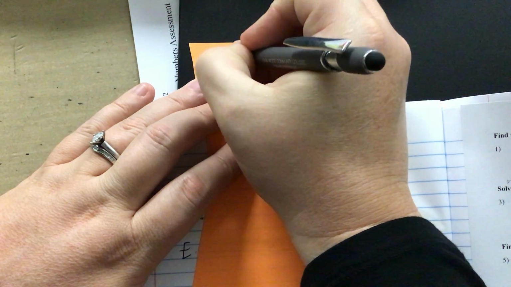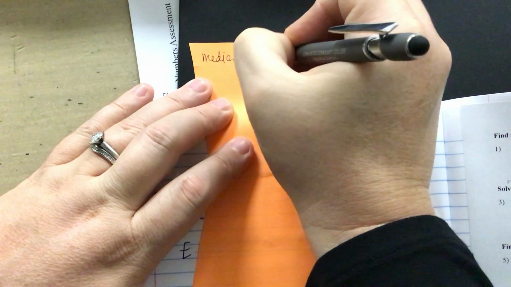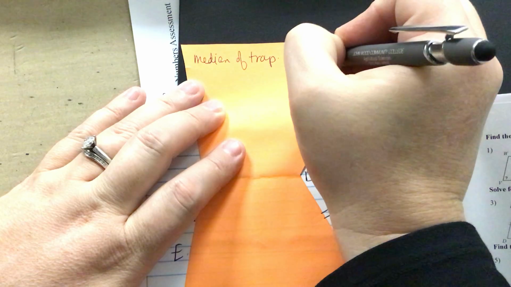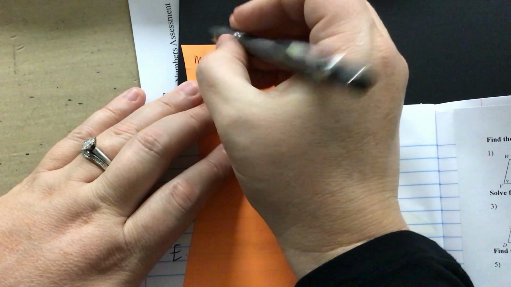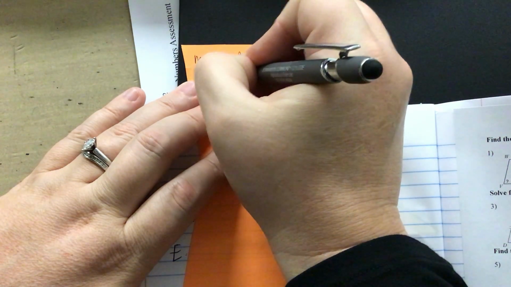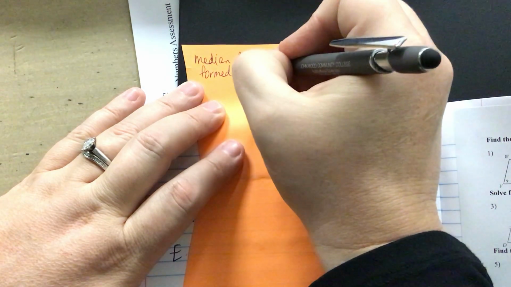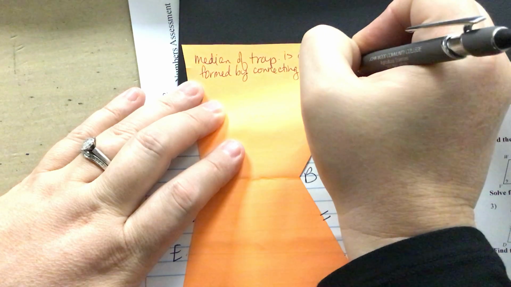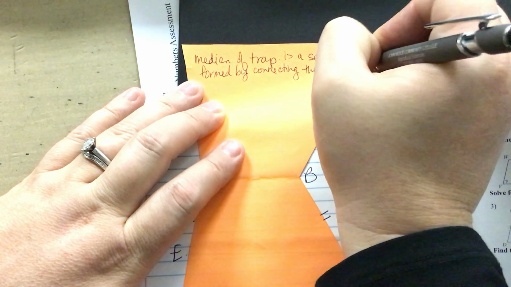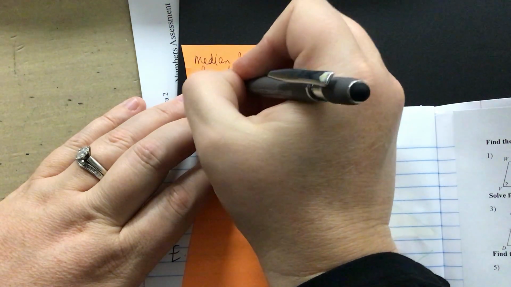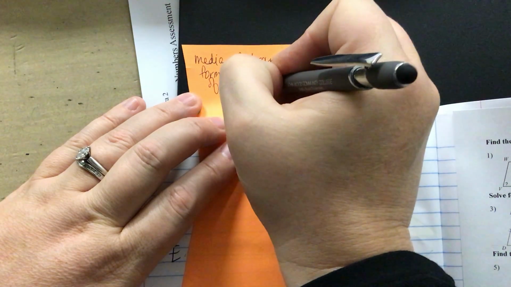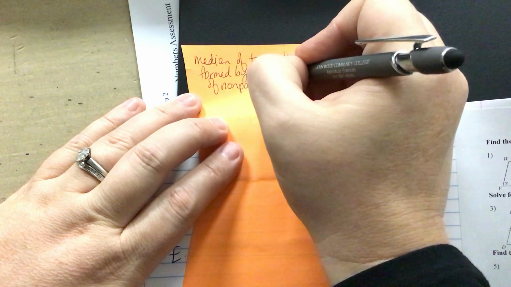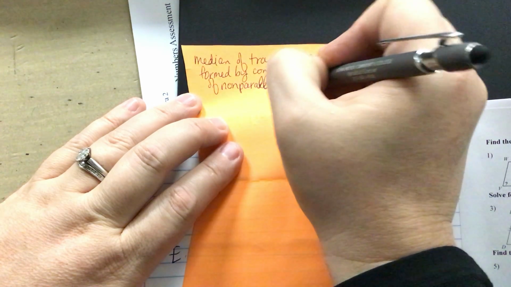So a median of a trapezoid is a segment formed by connecting the midpoints of the non-parallel sides.